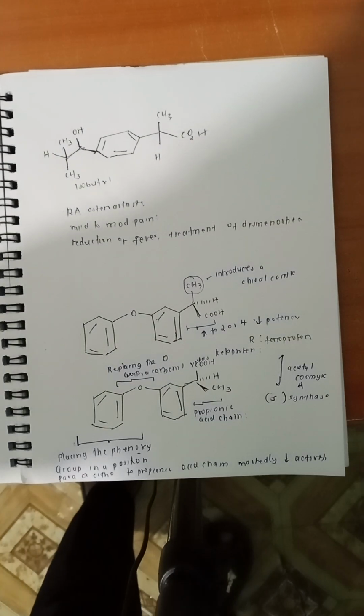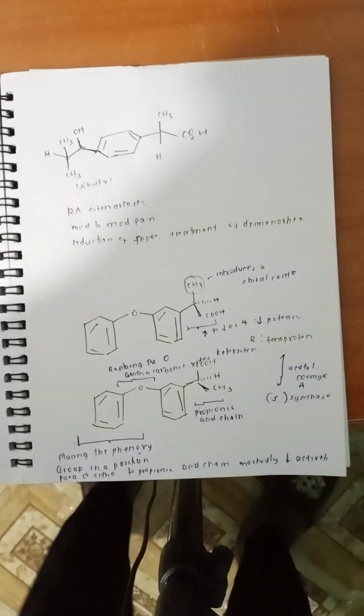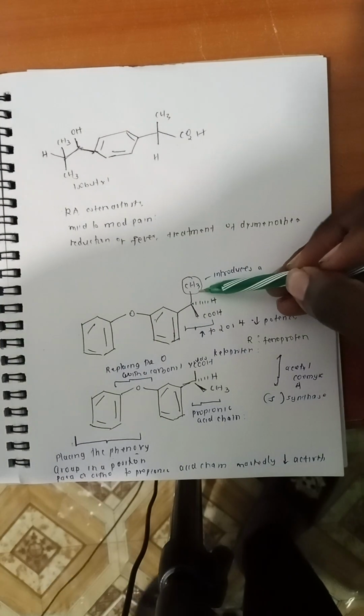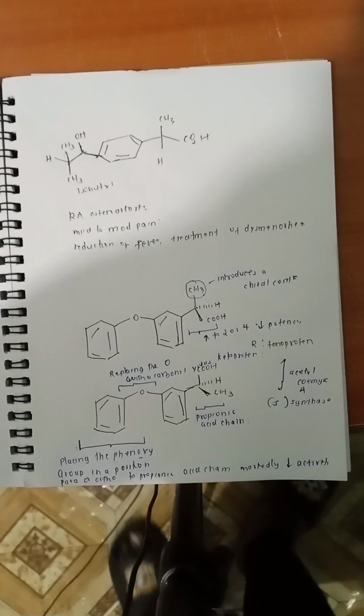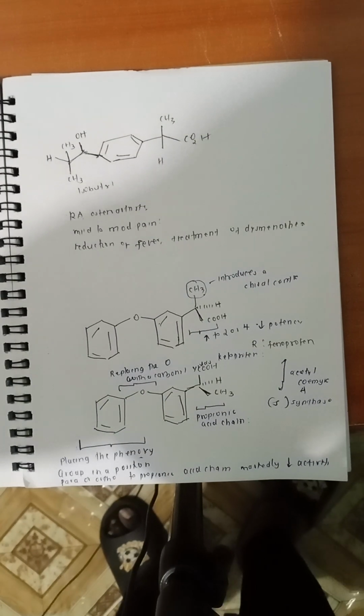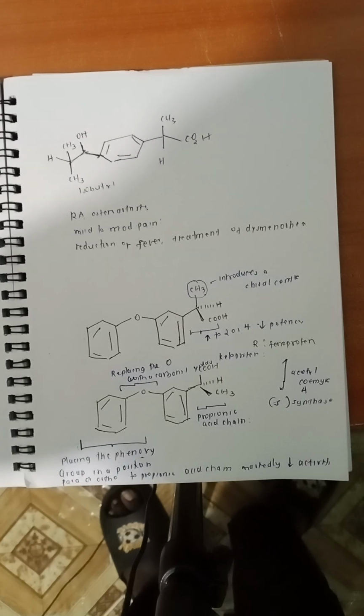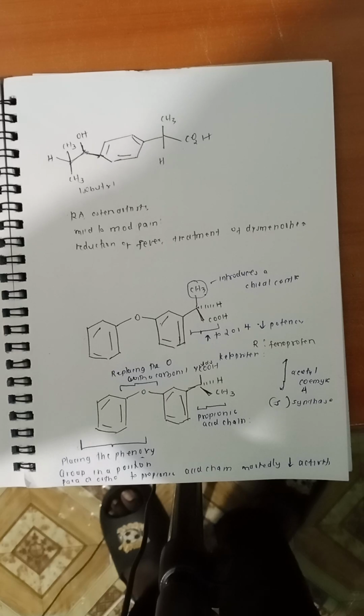First of all, the general SAR for propionic acid derivatives is that, number one, we have an alpha methyl in the acid chain. This is the alpha methyl. This alpha methyl is very important because it enhances anti-inflammatory activity. It should be there. Number two is that propionic acid derivatives have both R and S isomers, and S isomers are more potent than R isomers.